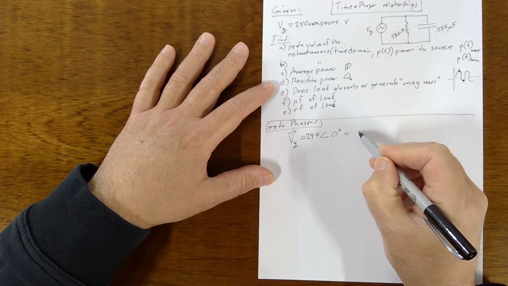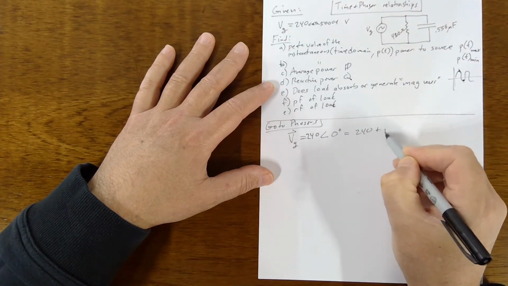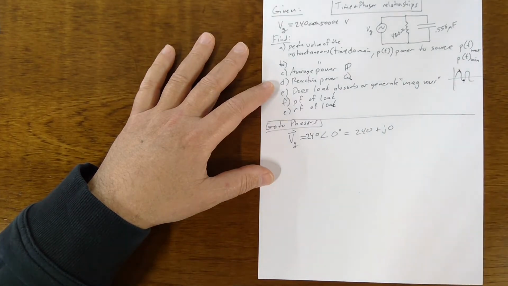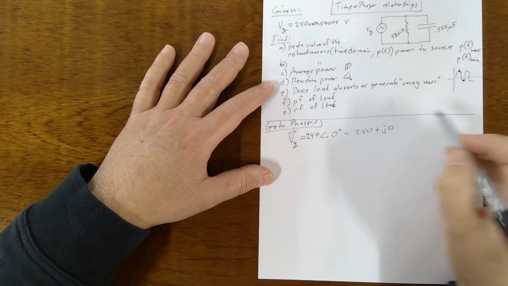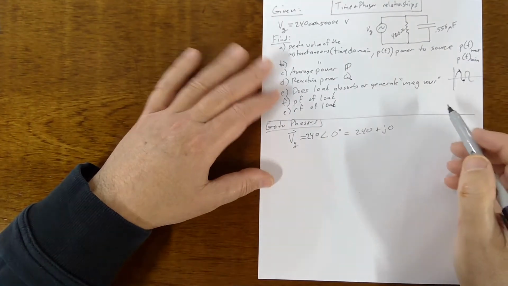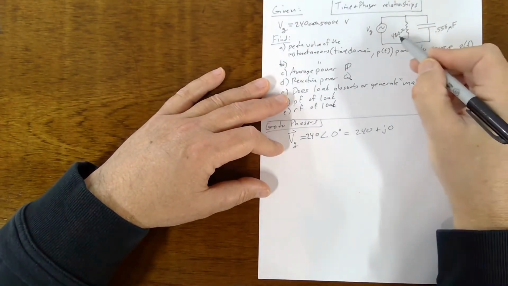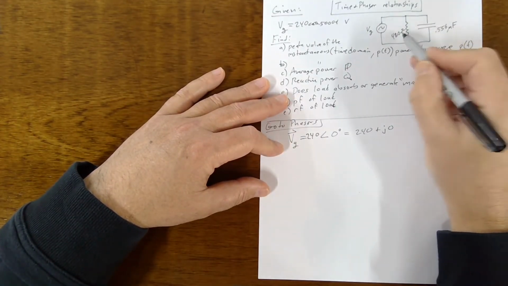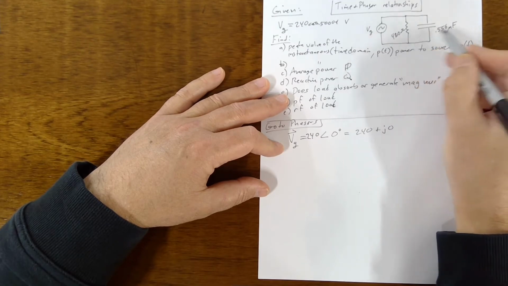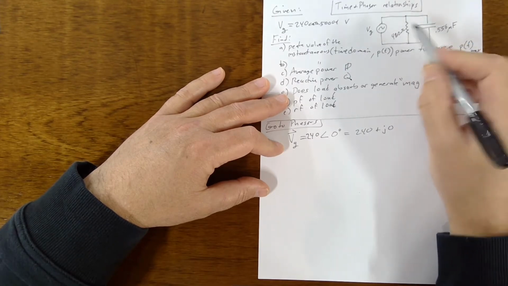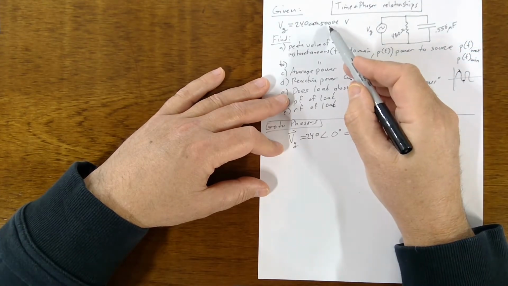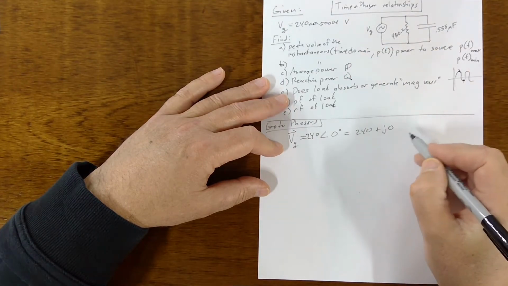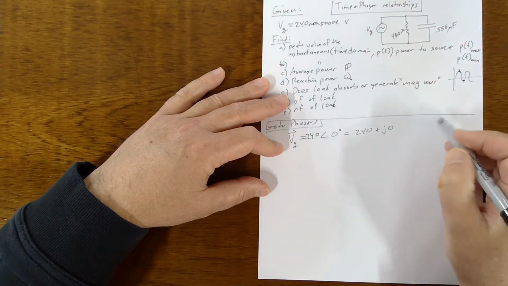Then let's put that in rectangular. It's going to be 240 plus j0. So that's the phasor domain of the voltage signal. Let's get the phasor domain impedance, because we have these two values, and we have omega. So let's calculate those things.